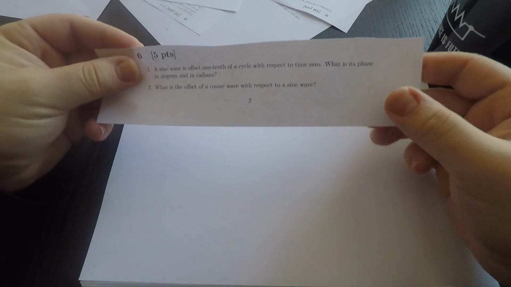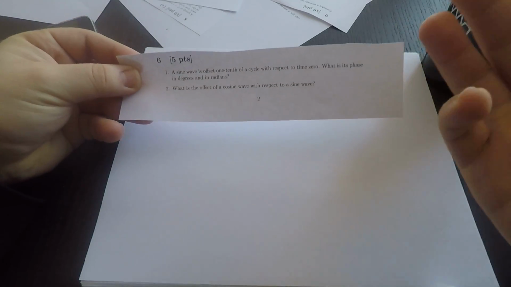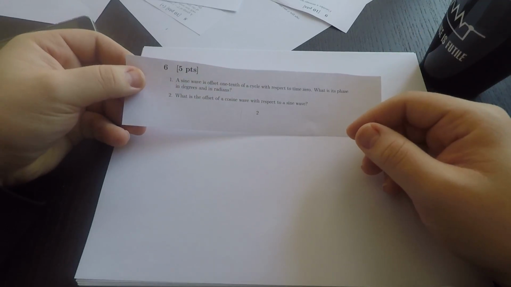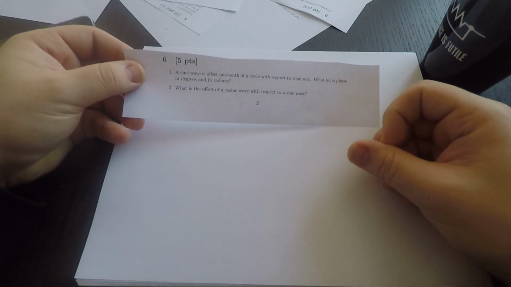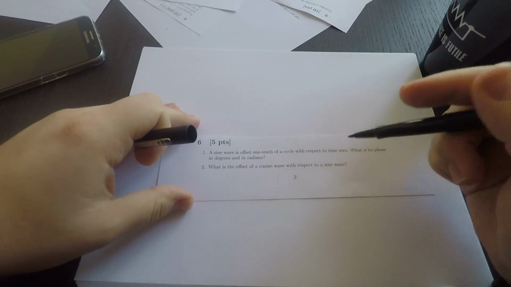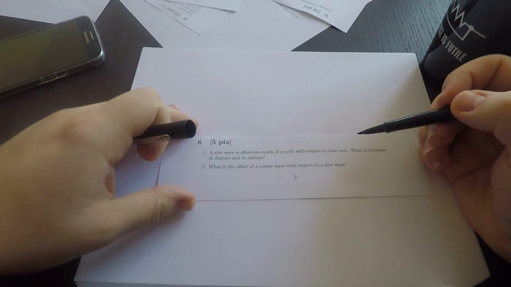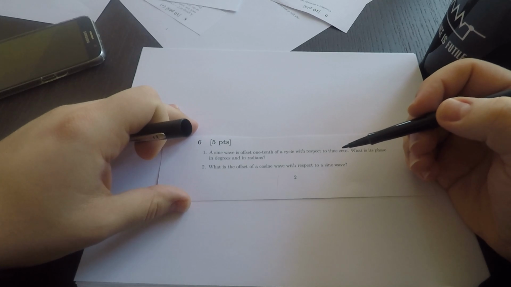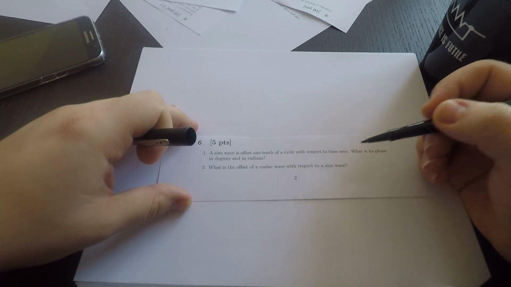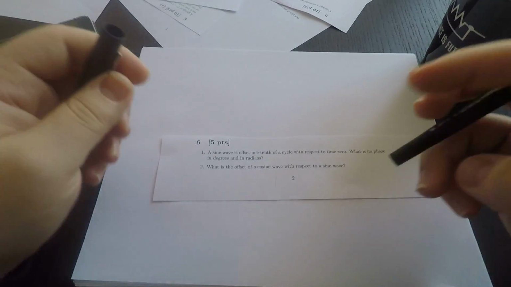Okay, question 6 from this assignment was exceptionally simple. We have part 1, a sine wave is offset 1/10 of a cycle. So 1/10 of a cycle with respect to time equals 0. What is the phase in radians? And then what is the offset of a cosine wave with respect to a sine wave? And we know that's 90 degrees. Why do we know that's 90 degrees?